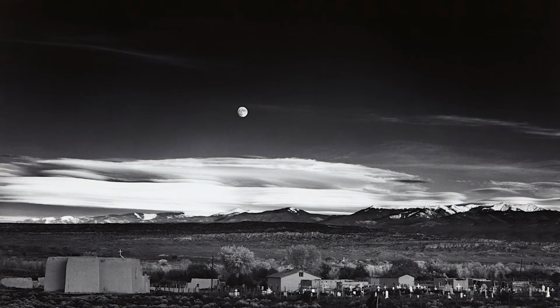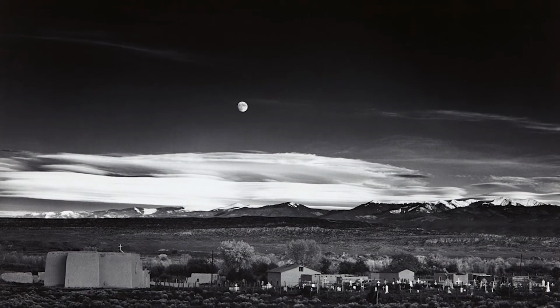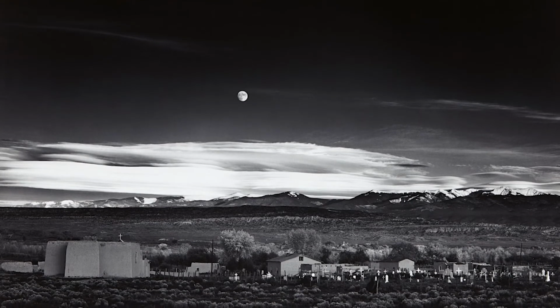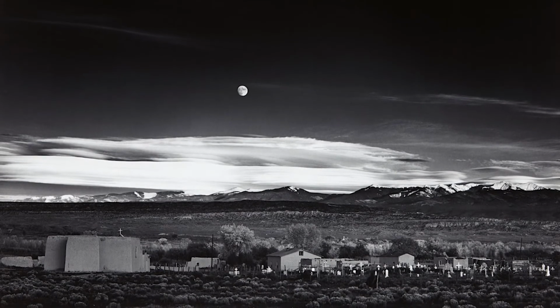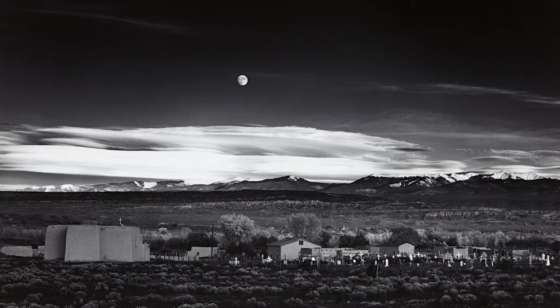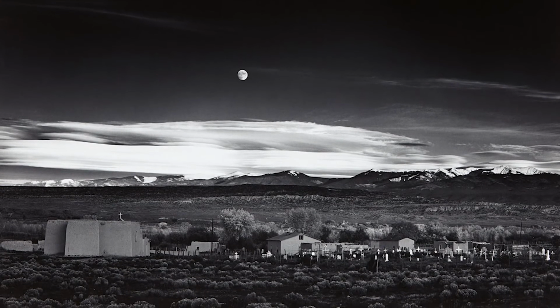Zone 8, lightest tone with texture and delicate values. Zone 9, slight tone without texture, approaching pure white. Zone 10, the pristine white region, paper white with no detail.